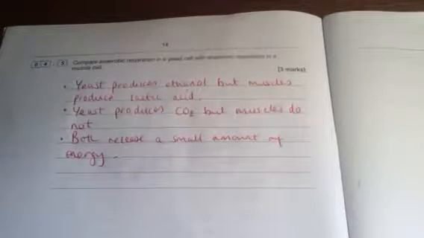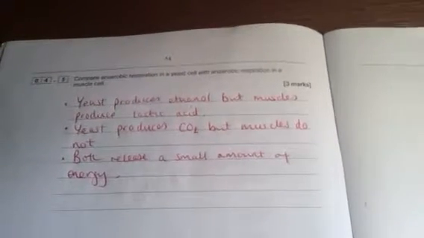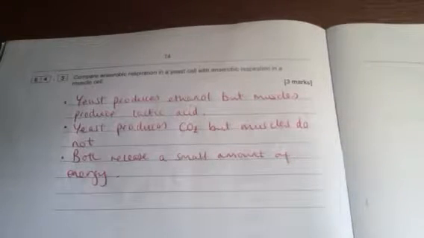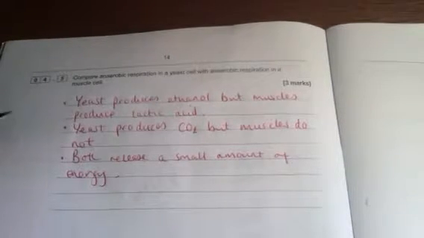Compare anaerobic respiration in yeast with anaerobic respiration in a muscle cell. If you haven't got this down already in your notes, you need to make sure you go back and look at it. There's a difference.